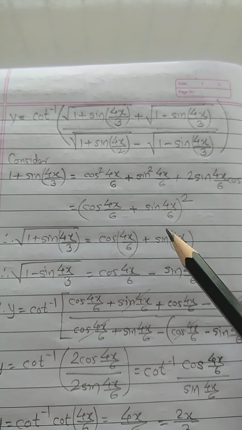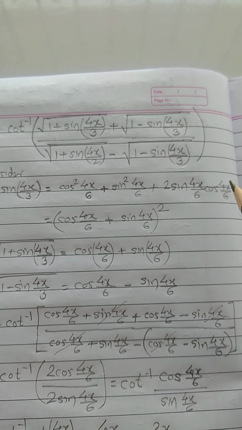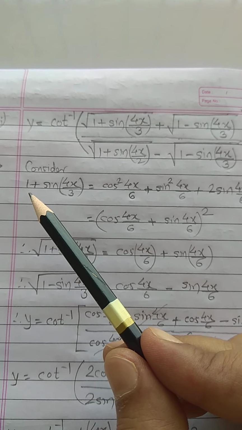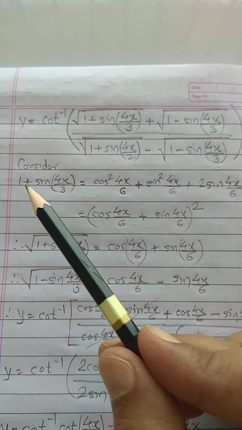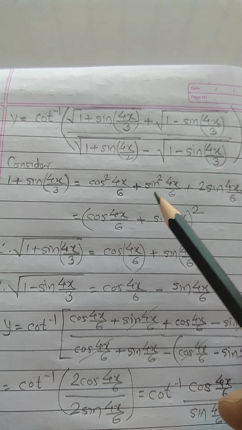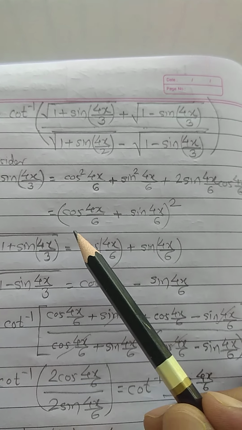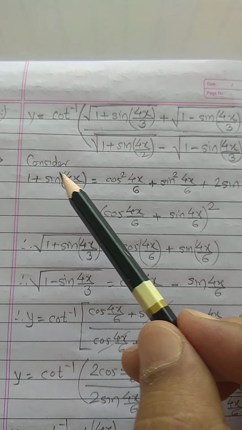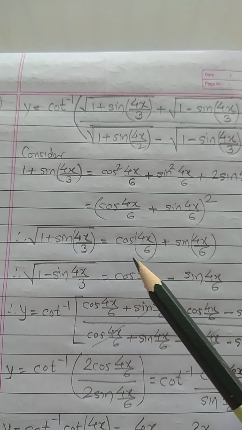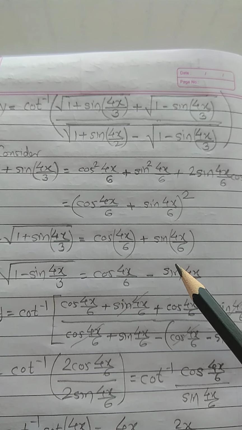Once again, sine theta is 2 sine theta by 2 cos theta by 2. What angle are we getting here? 4x by 6. So we will write 1 in the form of cos square theta plus sine square theta, but we will choose the angle 4x by 6. This a square plus 2ab plus b square will give you a plus b bracket square. Now we can take root of both sides and we will get root of 1 plus sine 4x by 3 as cos of 4x by 6 plus sine of 4x by 6.